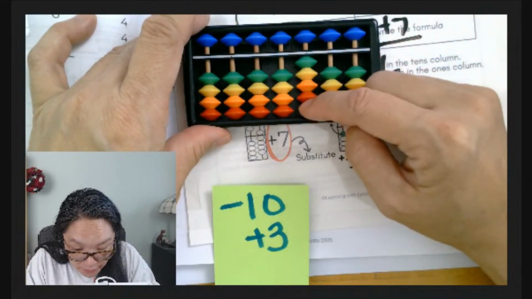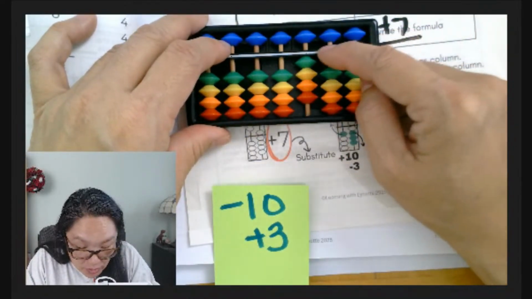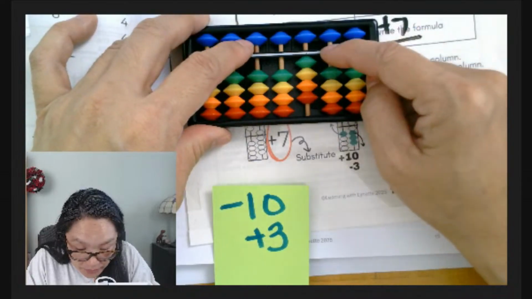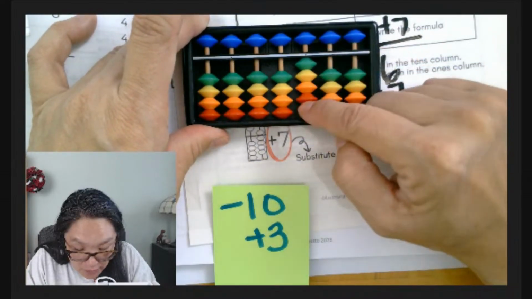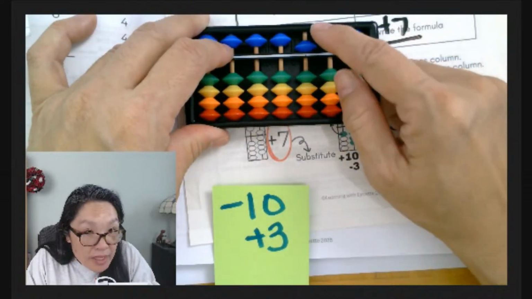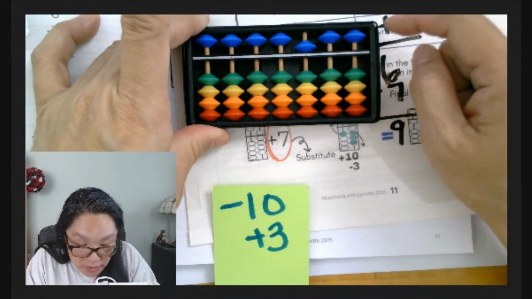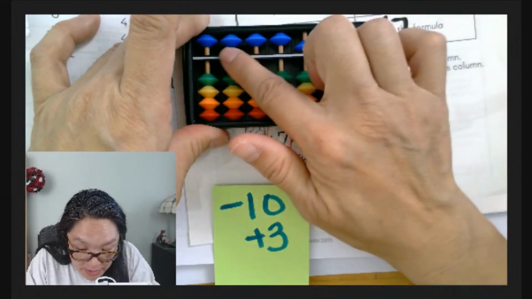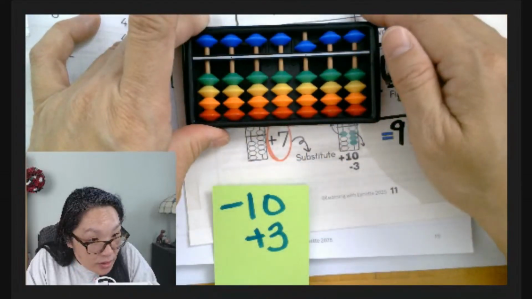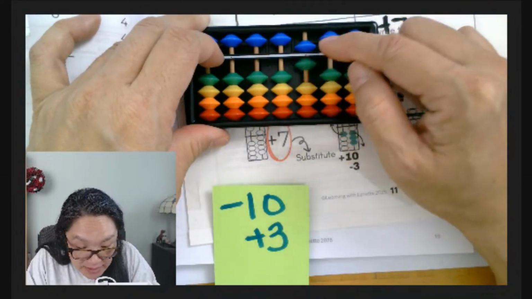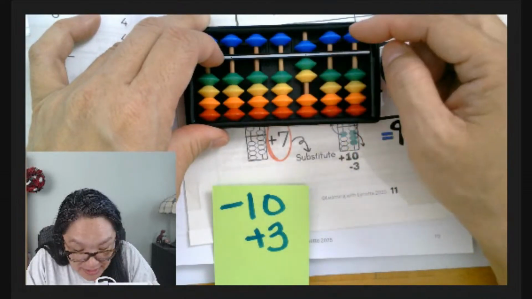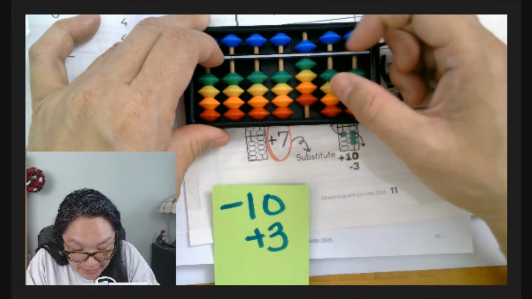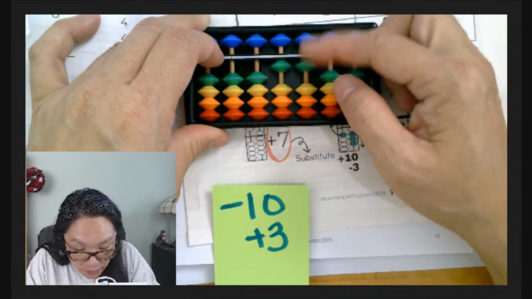1, 2, 3, 4. Anytime that the beads are touching the horizontal bar, this is counted. So these beads are 4. So we have 4 and then the 5. The top bead will always be 5 no matter what. So this is 5. None of the beads on the other columns are touching. So we have 5 and then we have 6, 7. After 7, we have 8, 9, and then 10. After 10, we have 11.